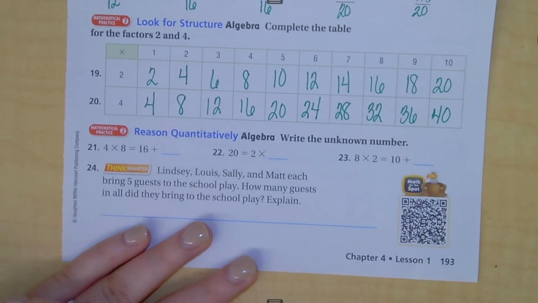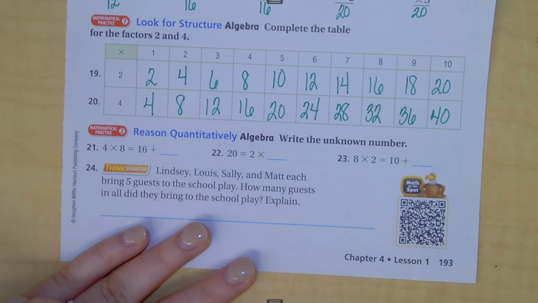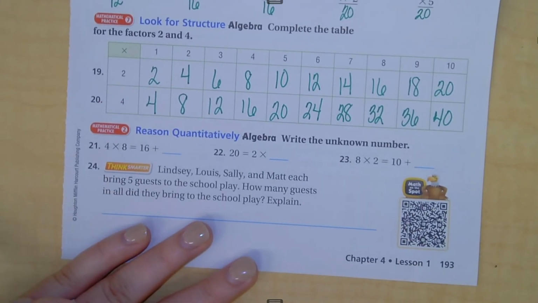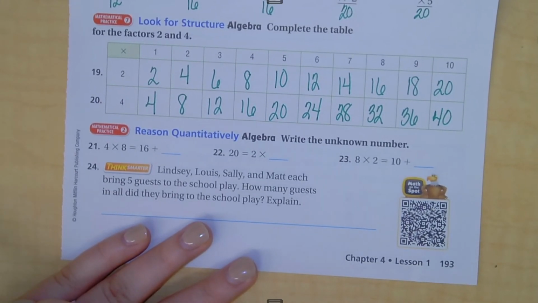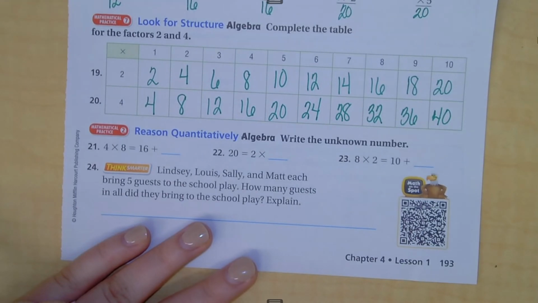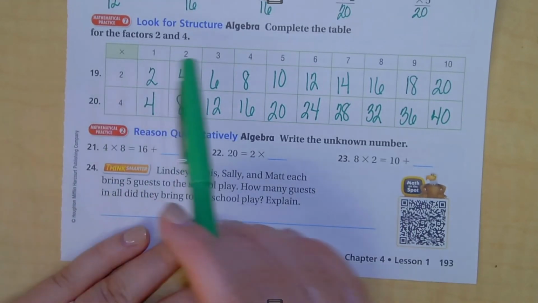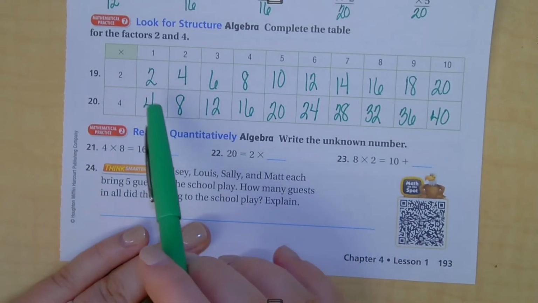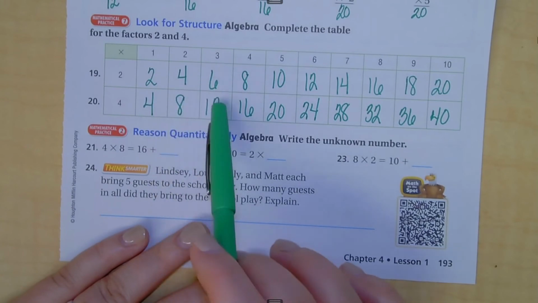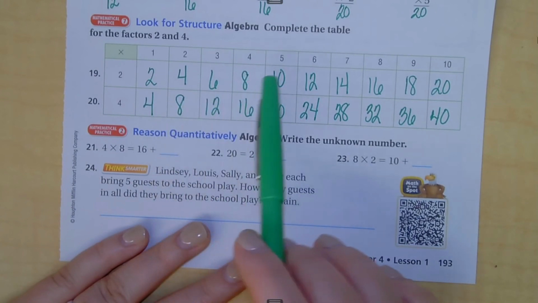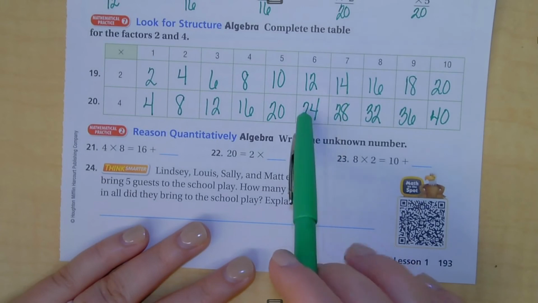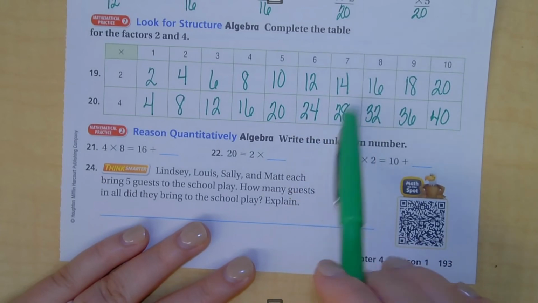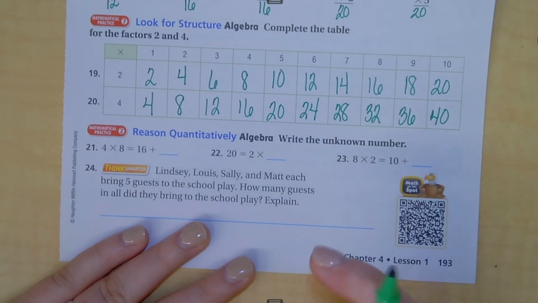And remember, early on in this, I taught you that if you're not comfortable skip counting by 4's, you can skip count by 2's twice, which is the same as doubling the 2. So 2, 4, 6, 8, 10, 12, 14, 16, 18, 20, 22, 24, 26, 28. See what I mean? Same thing.